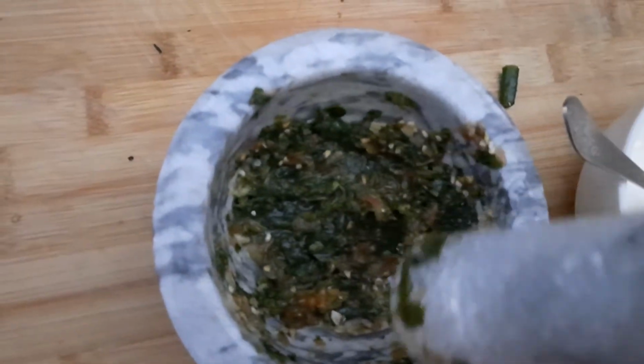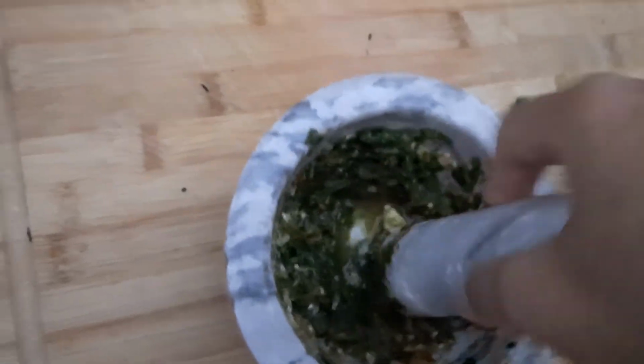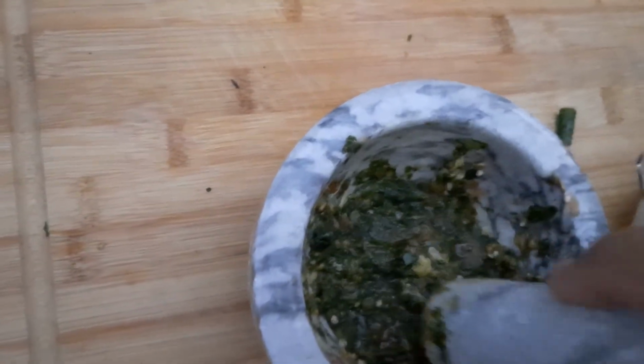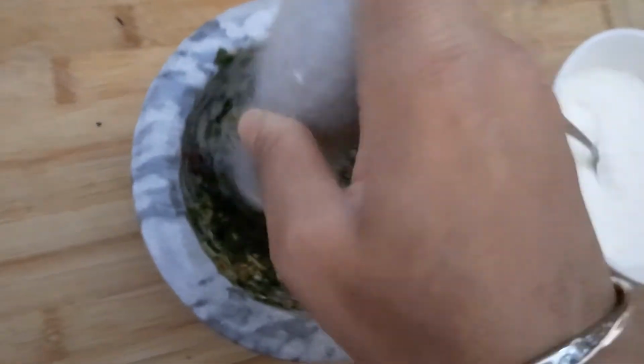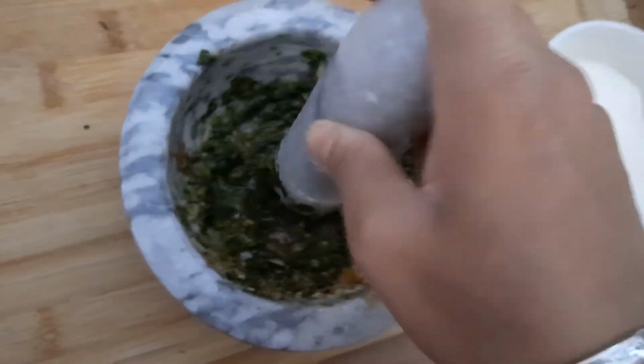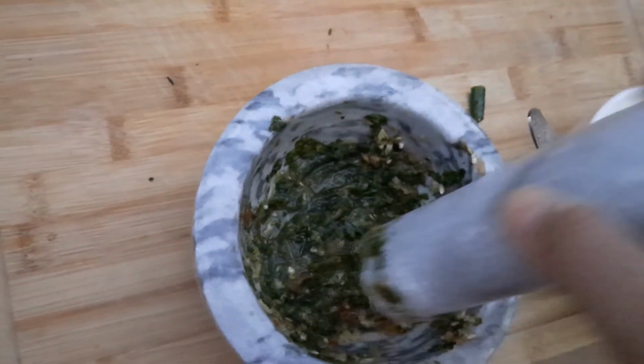So can you see all those ingredients have really, really become mashed up? Sometimes you could twist it. Some people like to twist it, so you can twist the pestle like this. Can you see all the juices coming out now? Oh, that's looking good. I think we're about there.